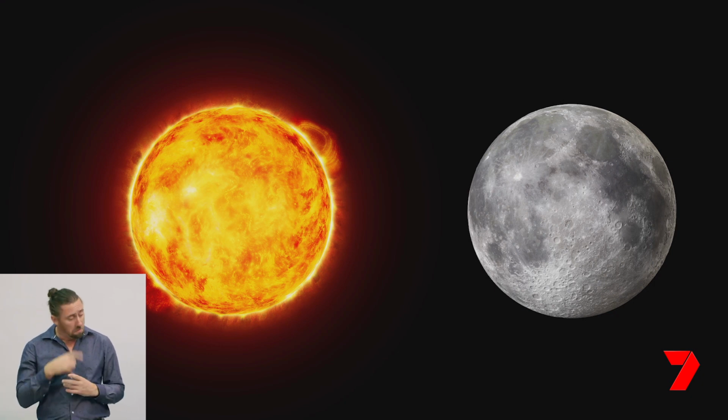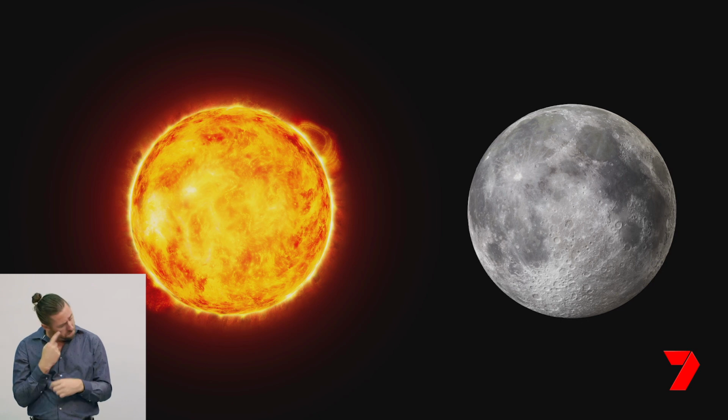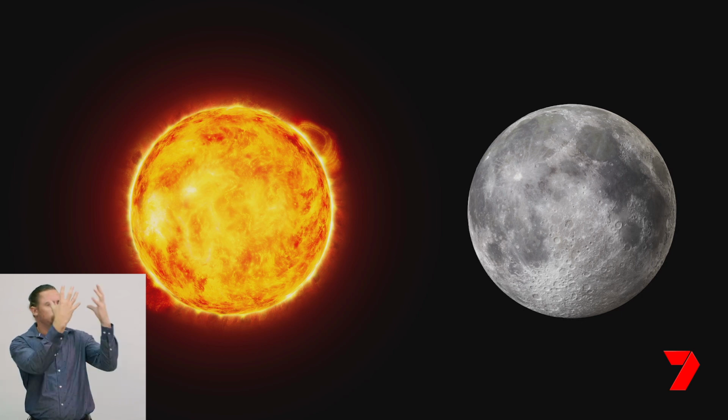Both images show objects that are spherical. The image on the left is the sun, and we can see that the sun is bright orange or yellow. This is because the sun is made of hydrogen and helium gas, which burns to create light and heat energy. This energy travels through space to reach Earth, and we see it and feel it as sunlight.